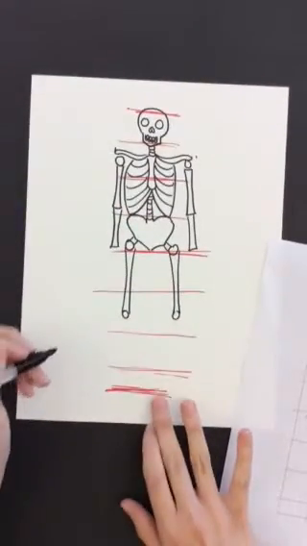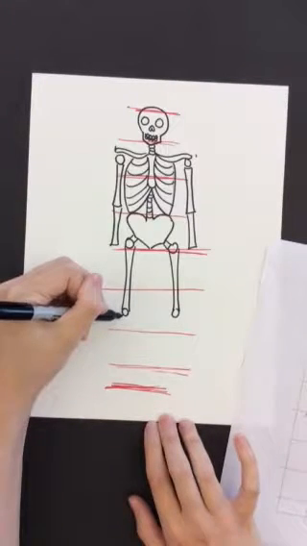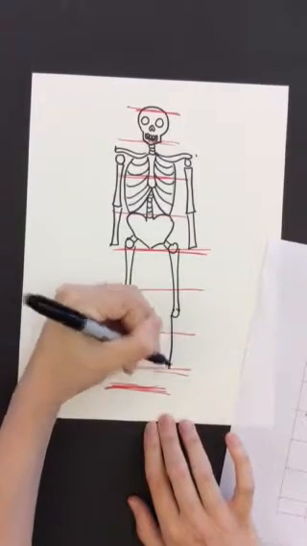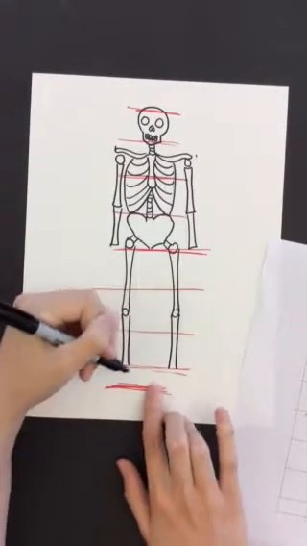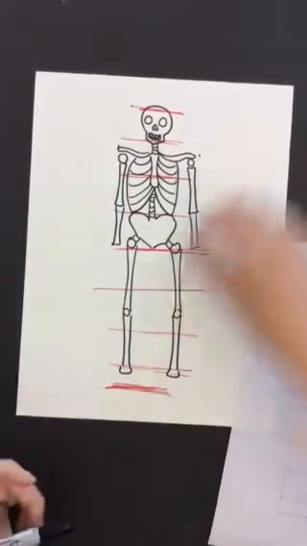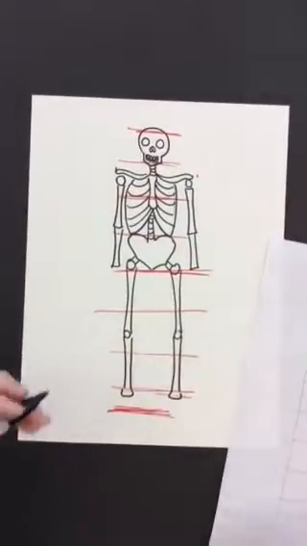Okay? Now the bottom here, and don't worry, we're going to go back and do our hands. It's going to be here and here to the top of this line, and then let it flare out a little bit. Now let's go back and do our hands.